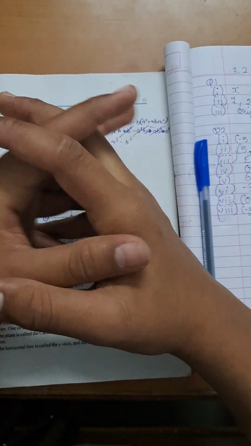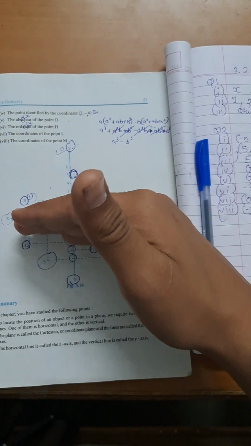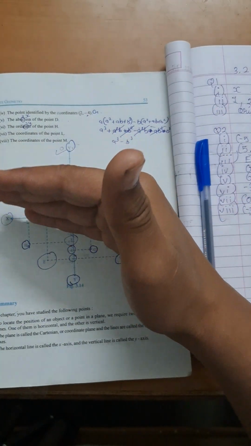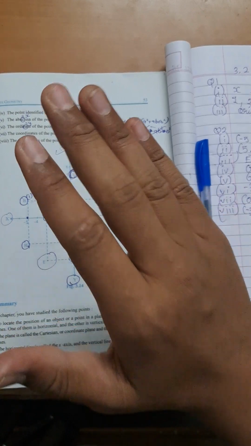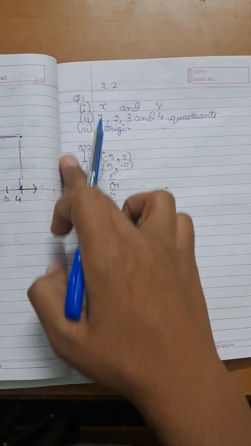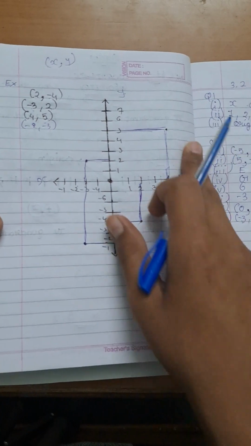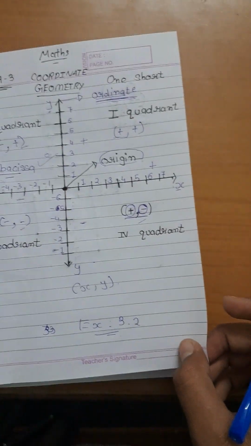So I hope that you have understood in which way the questions will be asked in the exam. This chapter was very easy, a fifth or sixth standard student can also understand this. So you have to just remember this. Just do practice by yourself and remember these notes.